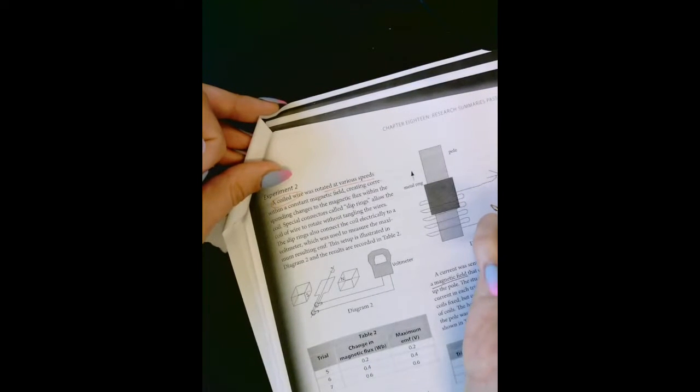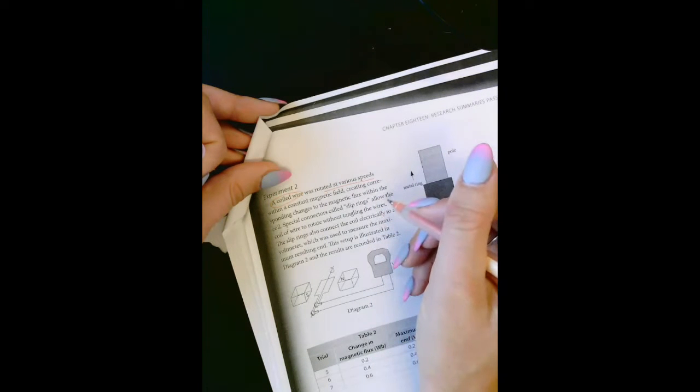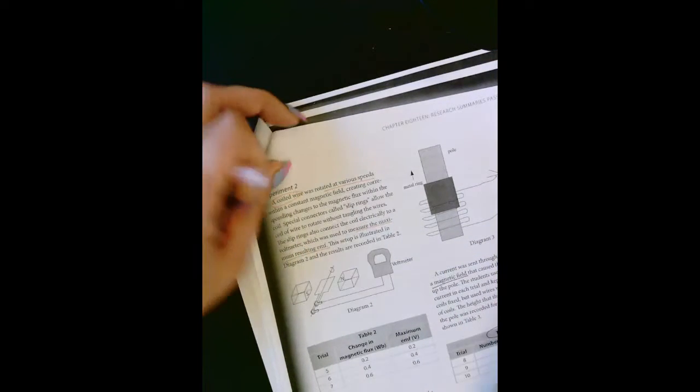I'm looking at table or experiment 2. So this says, in experiment 2, a coiled wire was rotated at various speeds corresponding to these. Special connectors called slip rings allowed the coil to rotate without tangling. That doesn't matter. We measured the maximum EMF. The setup was here. So our rotational velocity was down to 0 meters per second. Okay, well this actually doesn't say anything about rotational velocity, which is what is going to make this difficult.